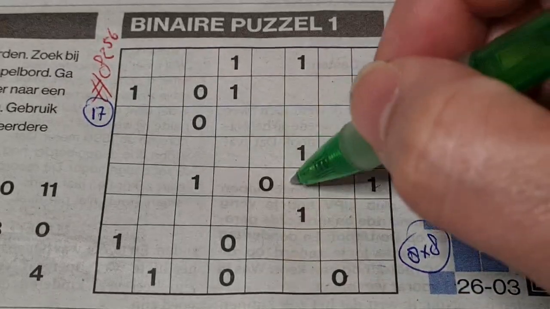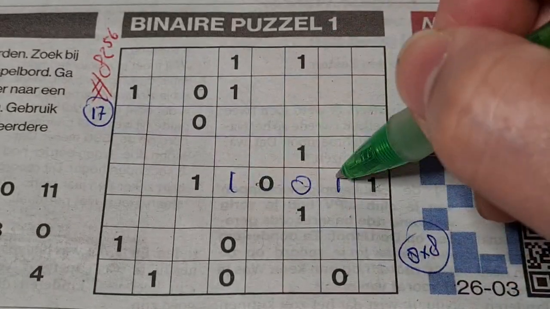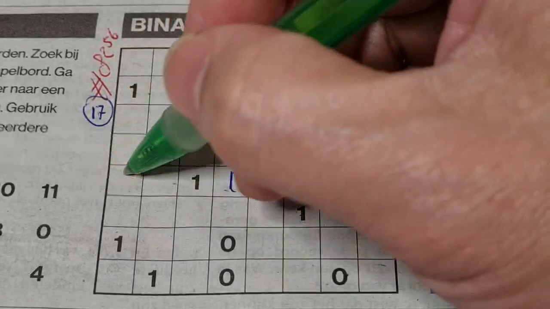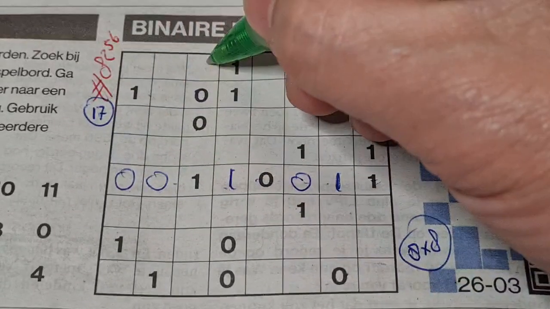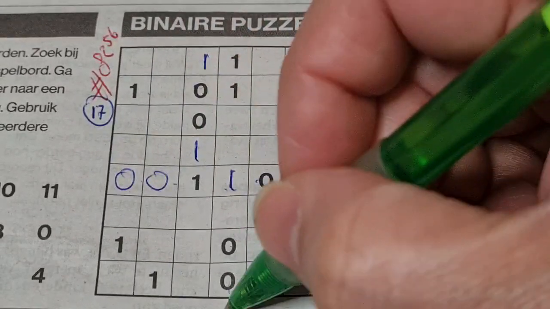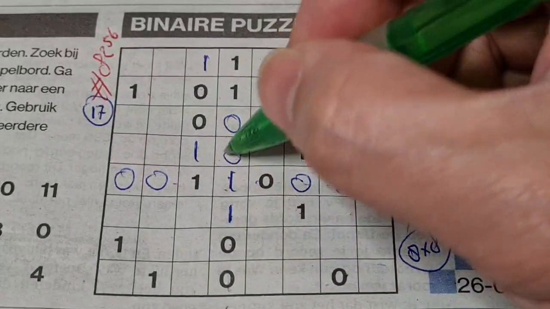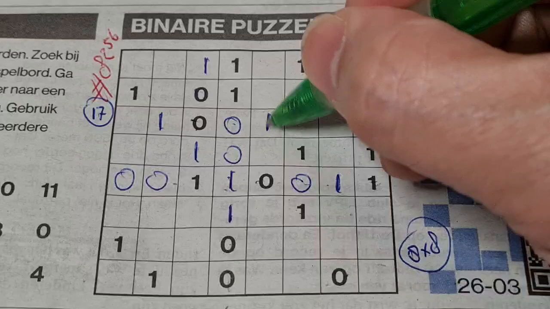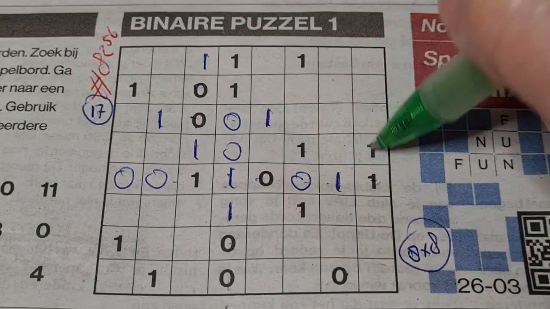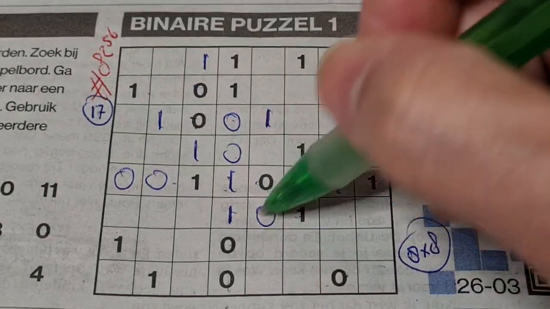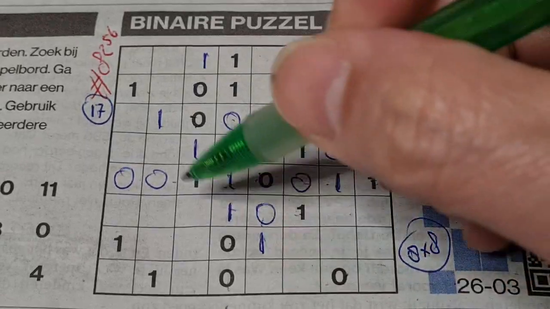Between the ones comes an O. Double O, here one, there one. 4 ones we have here, so the rest are O's. Double O, here one, there one. 4 ones we have here, so the rest are O's. Double O, here one, there one. Between the ones comes an O. Double O, here one, there one.